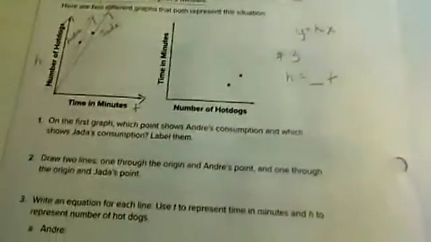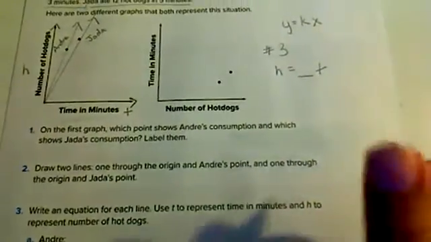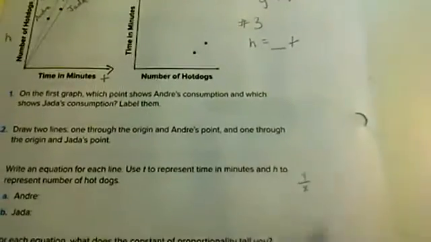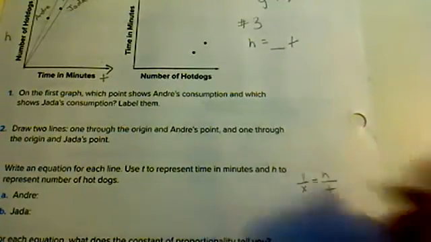So we need to figure out how many hot dogs they are eating. So it would still be y over x, but also written as h over t.